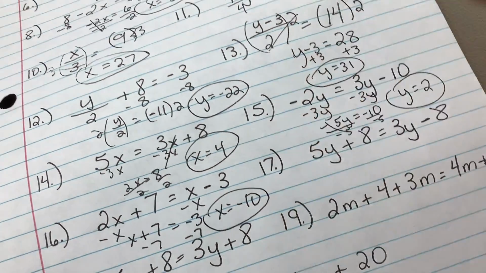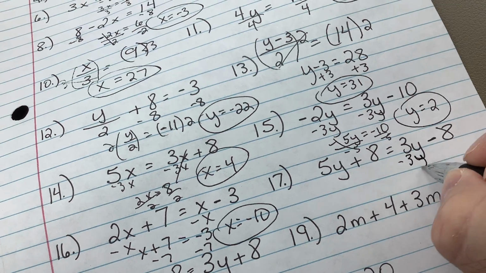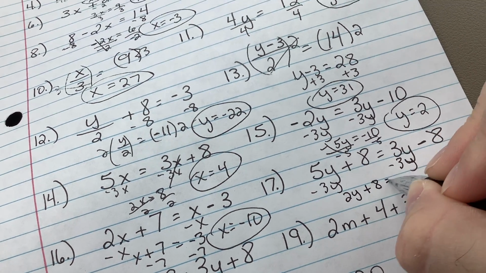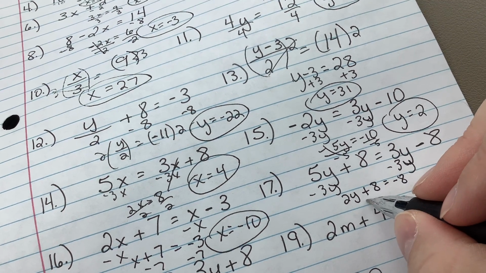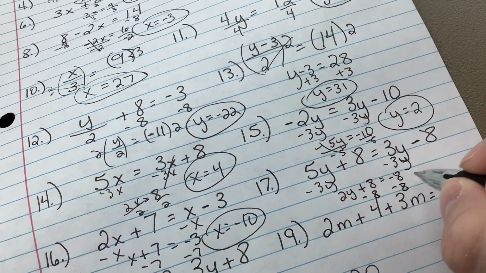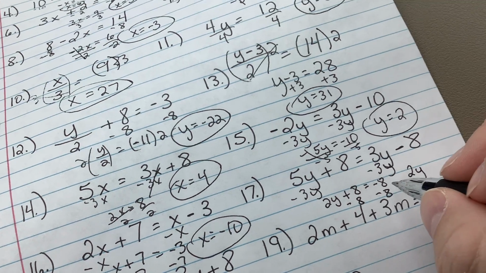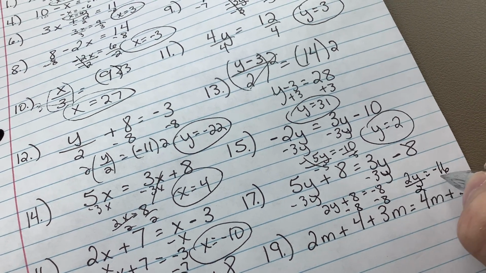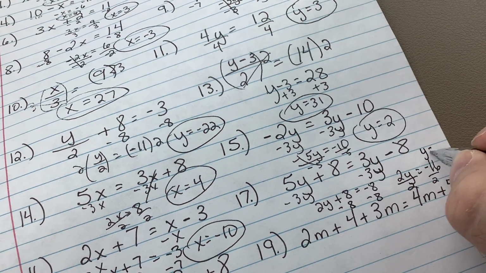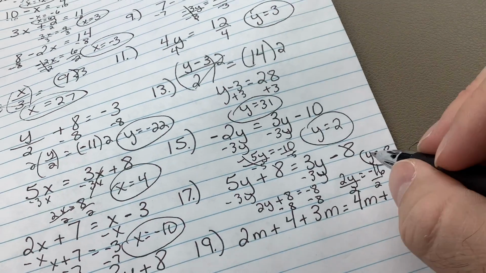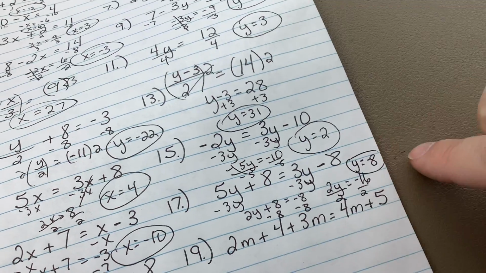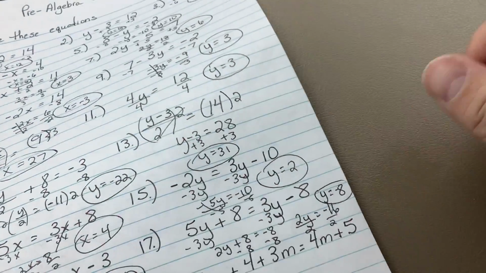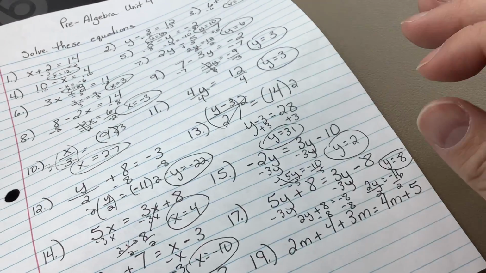Okay. This one you're going to move the 3y. Okay. Then you're going to move the 8. Now don't forget, negative 8 minus 8 is negative 16. Then divide by 2. And y is going to be negative 8. Uh-oh. Oh. Whew. It could have been disastrous.